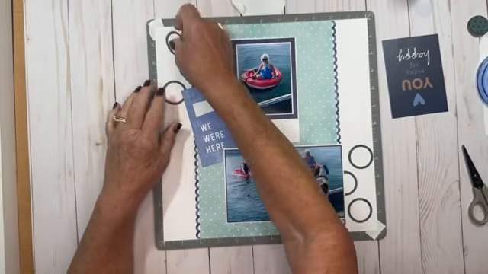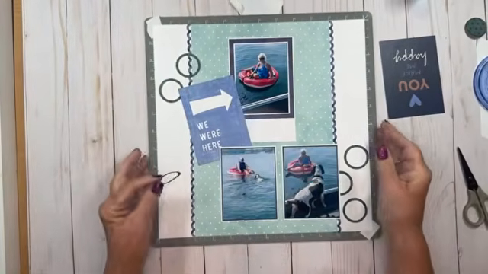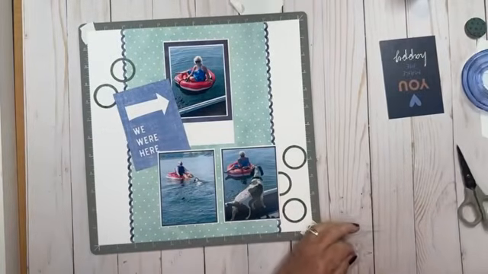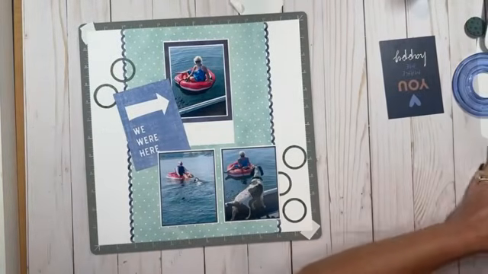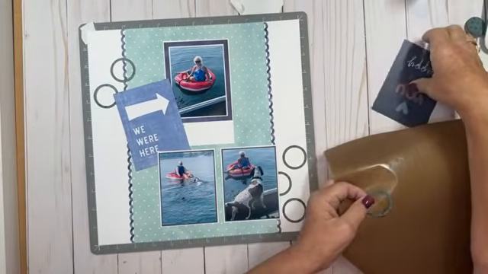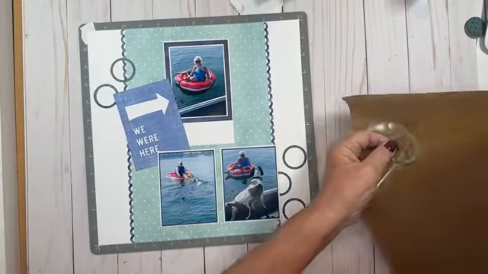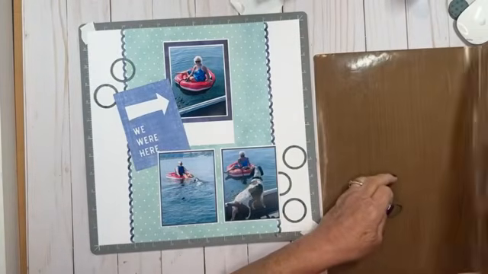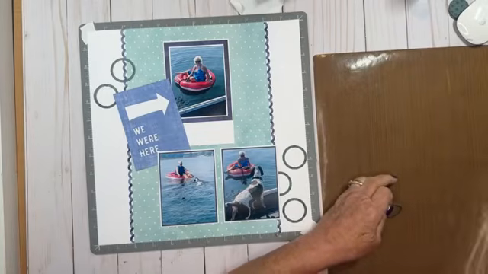I'm going to put these circles down first, and to do the circles, I'm going to use my Barely Art liquid glue. I'm going to shove everything over. My desk is messy. Bring out my craft mat, which I'm so sad that I cut through the other day.